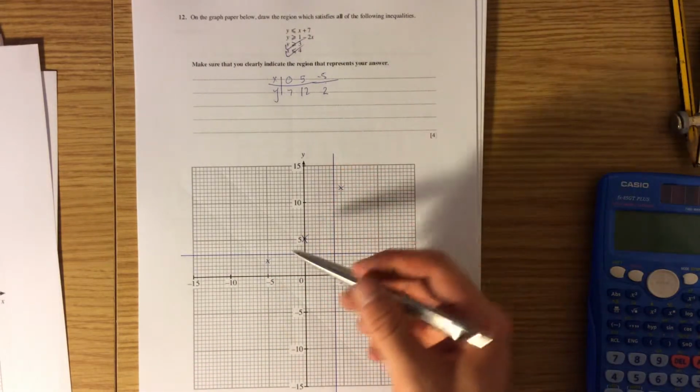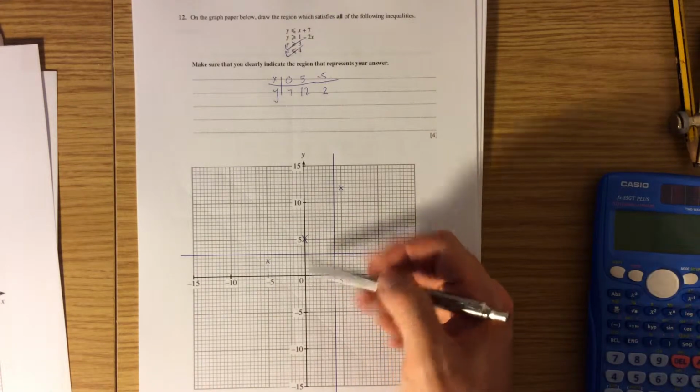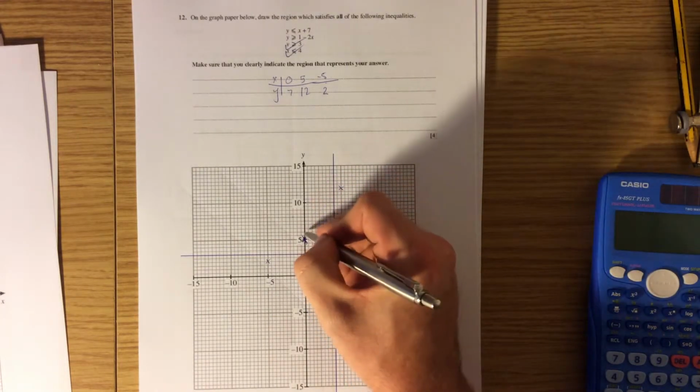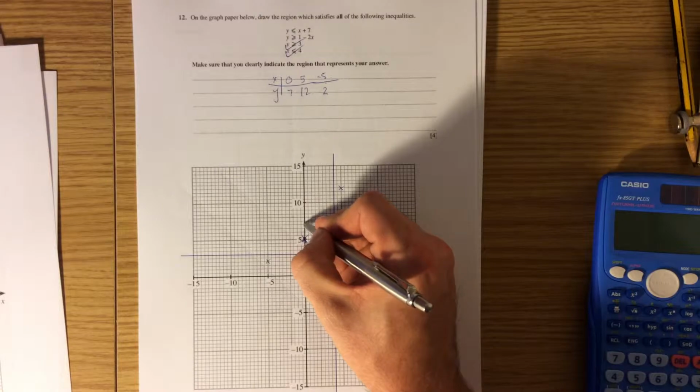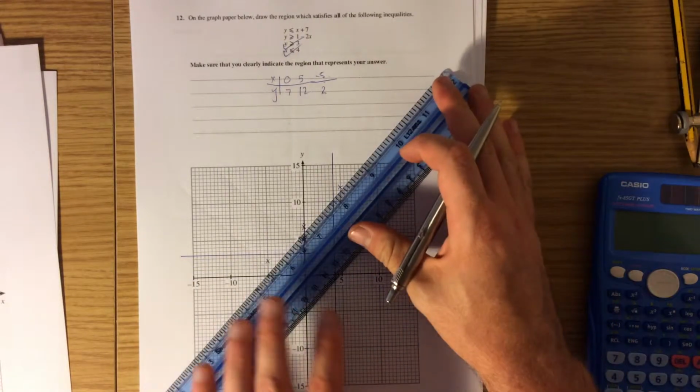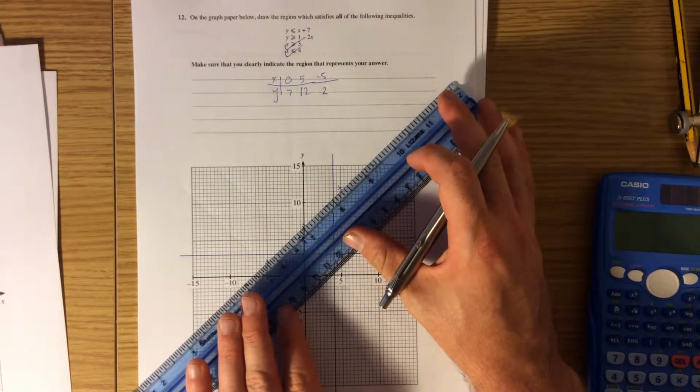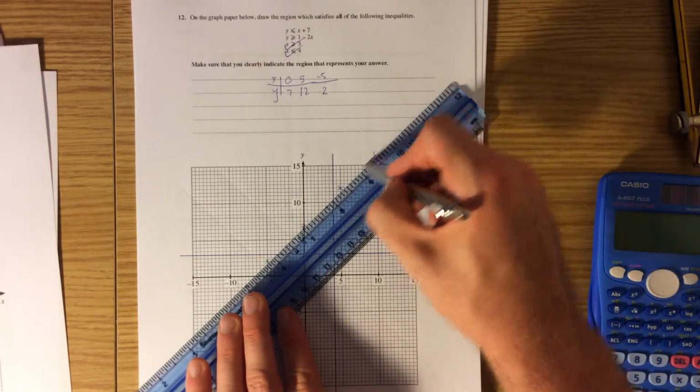-5 plus 7 would be 2, 0, 0 plus 7 is going to be here. Perfect case in point of why the third point is necessary to make sure you haven't gone wrong.